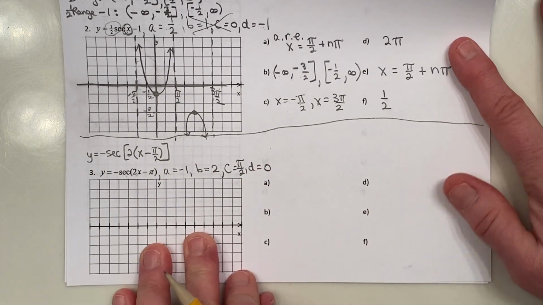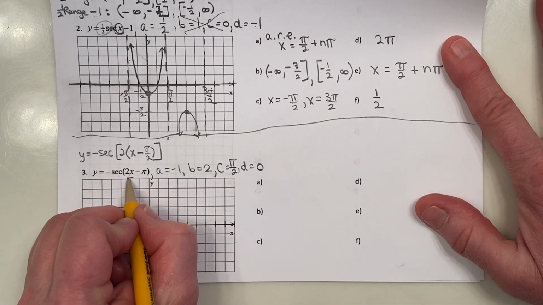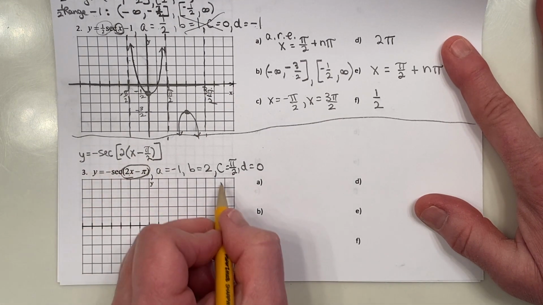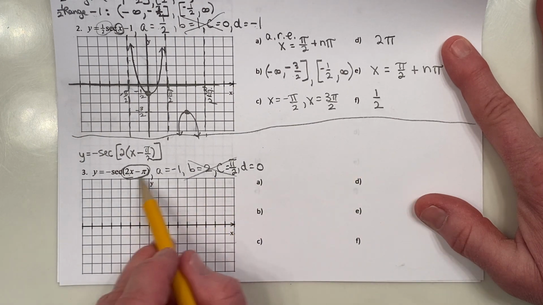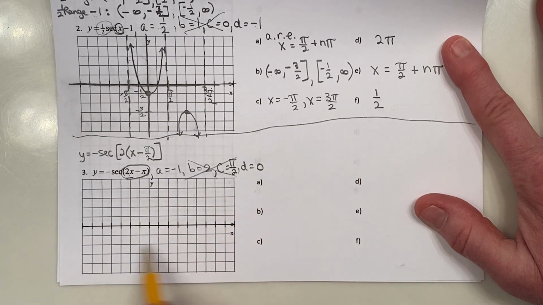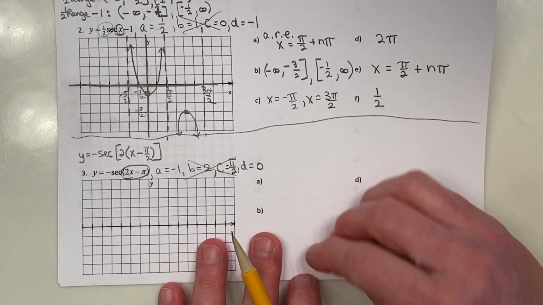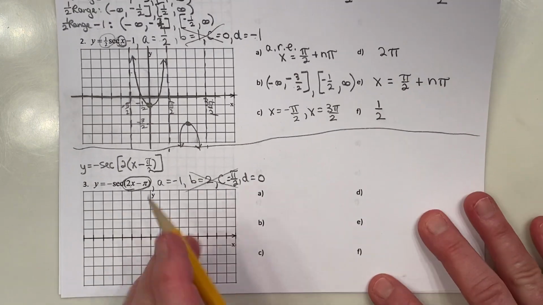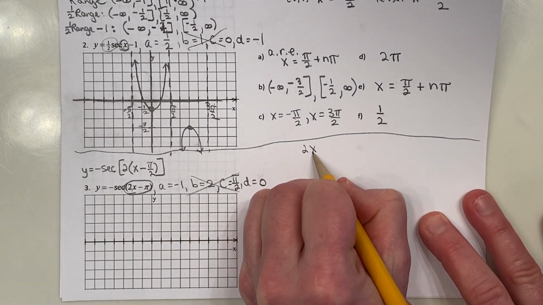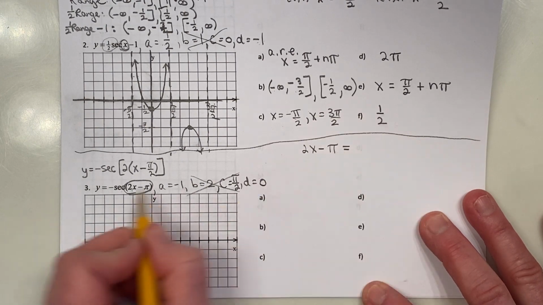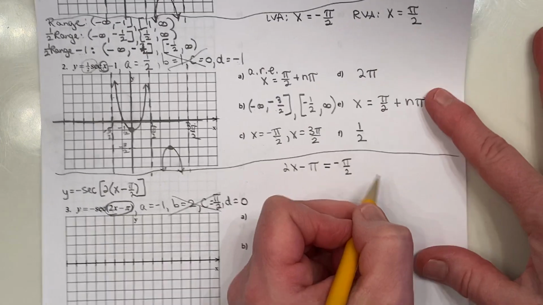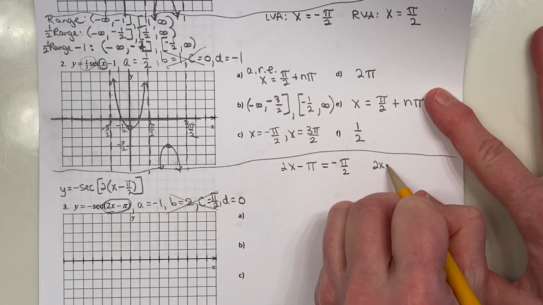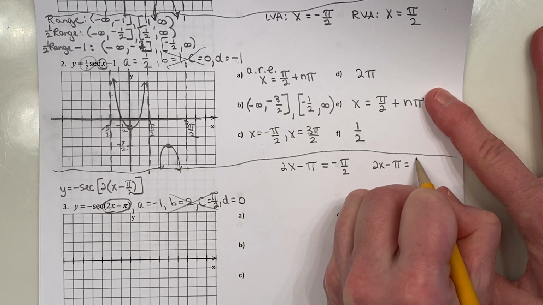All right, let's tackle the vertical asymptotes first. So let's take bx minus c. I cross those off because when we use them over here, we don't have to think about adjustments on the graph. So LVA, what are we doing? Secant, so that's negative pi over 2, and then positive pi over 2.